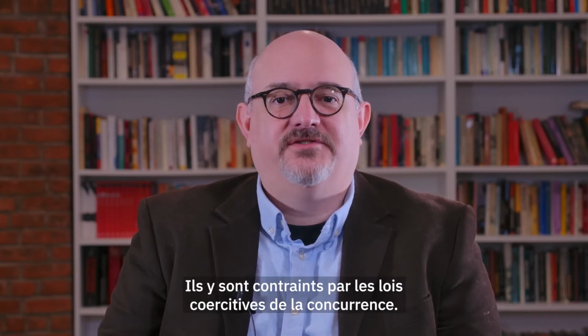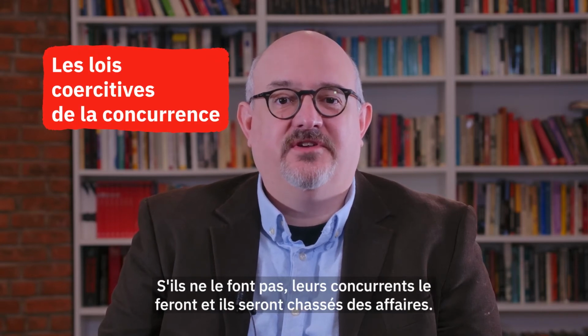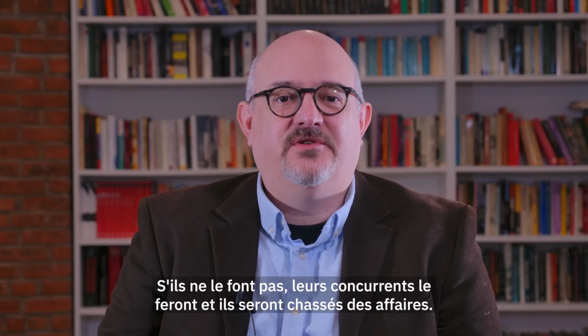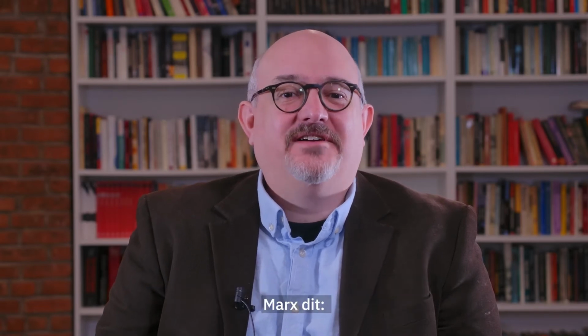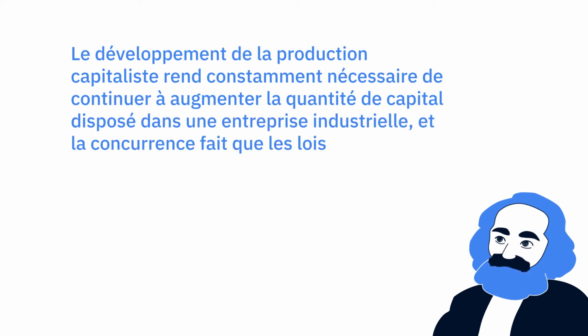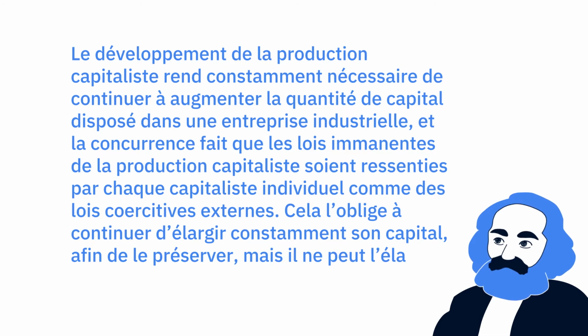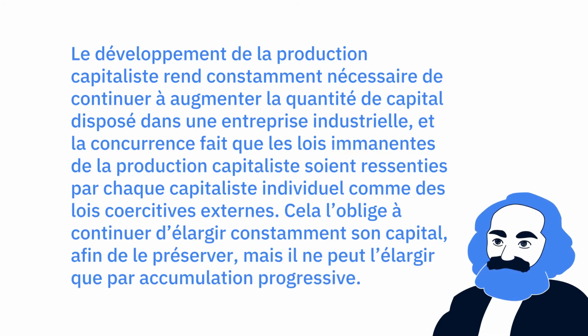They are compelled to by the coercive laws of competition. If they don't, their competitors will, and they'll be driven out of business. Marx says, the development of capitalist production makes it constantly necessary to keep increasing the amount of capital laid out in a given industrial undertaking, and competition makes the immanent laws of capitalist production to be felt by each individual capitalist as external coercive laws.